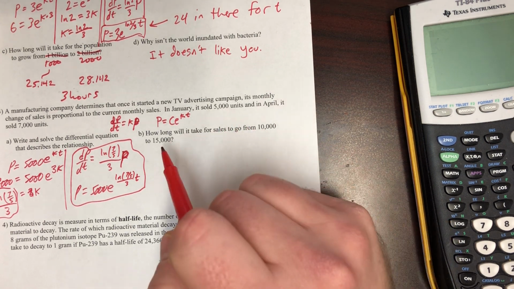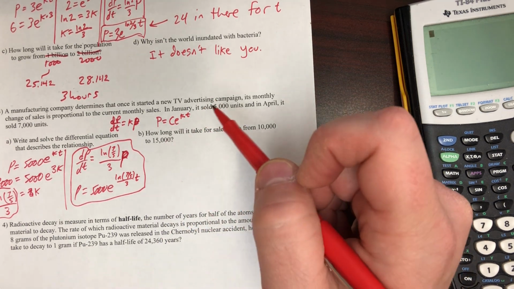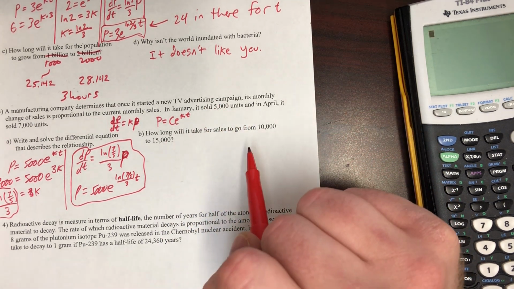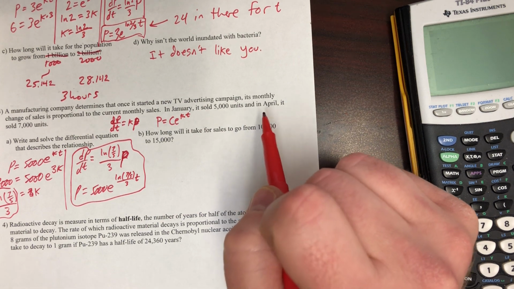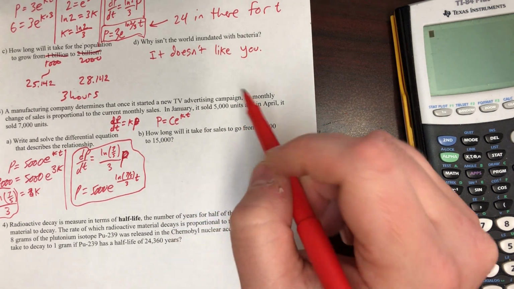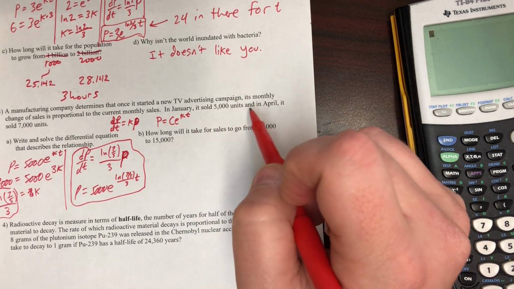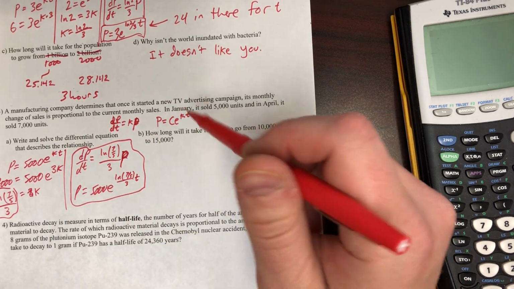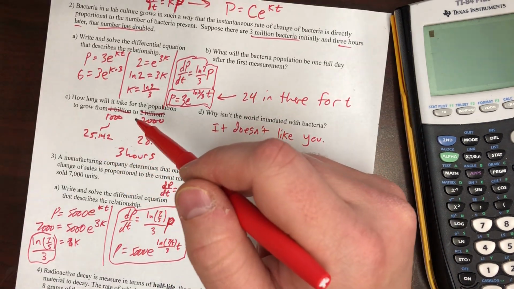And 10,000 to 15,000 is not times 1.4. This is times 1.5, right? So I know it's going to take a little bit longer than 3 months because that's what it was last time. And I could do it the same method as I did here.